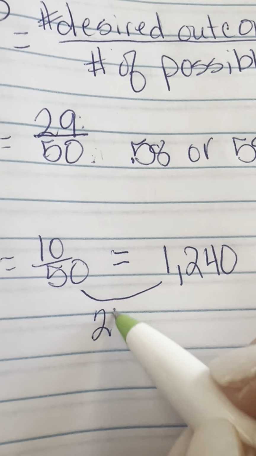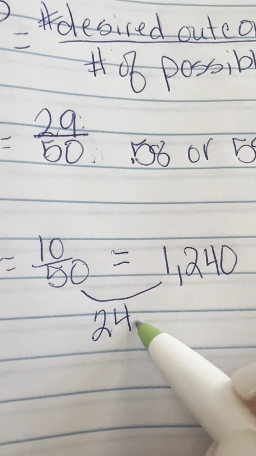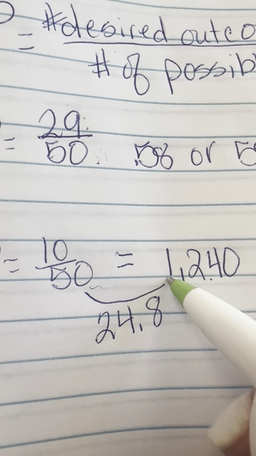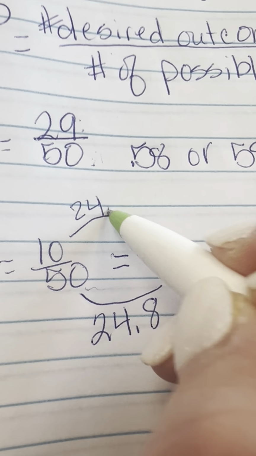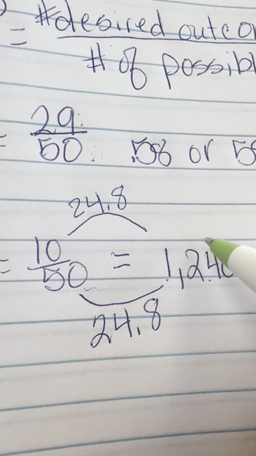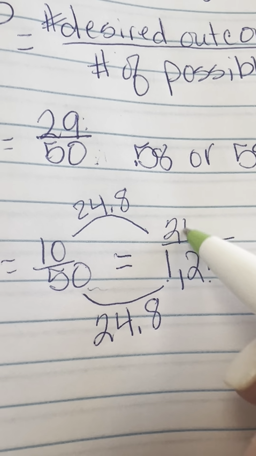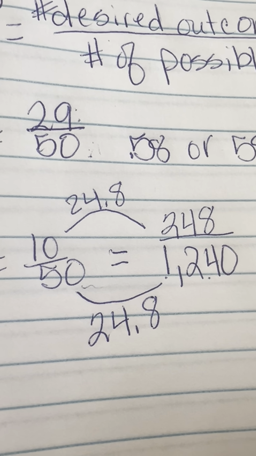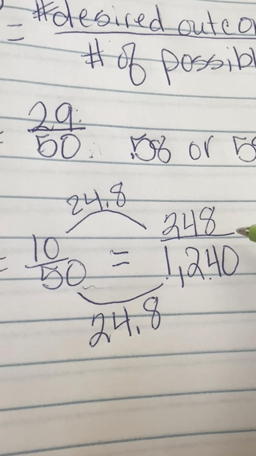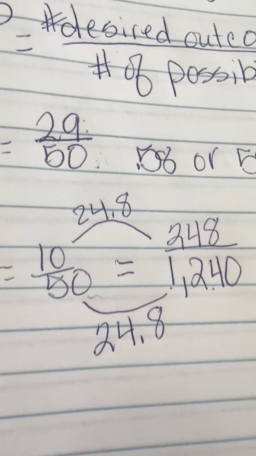I did 1240 divided by 50 and found out that I would have to multiply by 24.8. So I would multiply the top by 24.8. 24.8 times 10 means there should be about 248 kids who say they like math best. That's what we use a proportion for there.